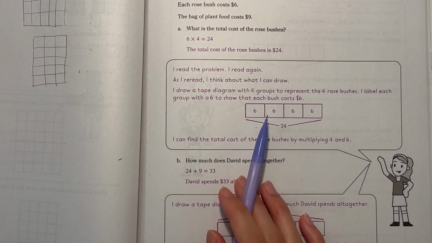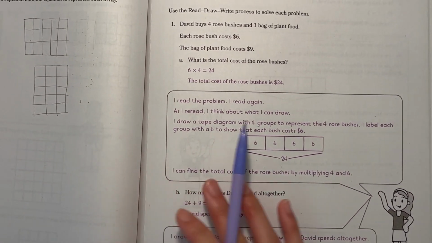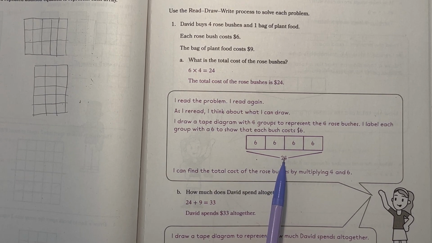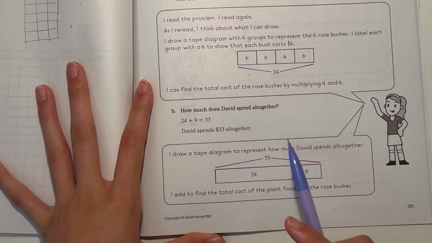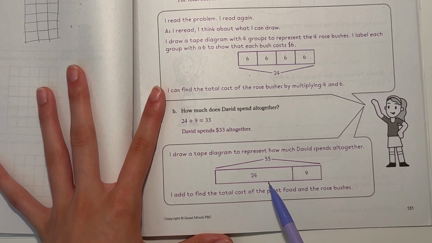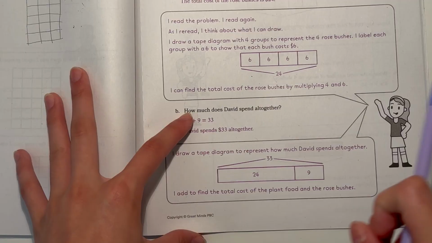But now let's see what they did. They drew a tape diagram. So this was part A for the rose bushes. And then now they drew a tape diagram to add the rose bushes and the 1 bag of plant food together.